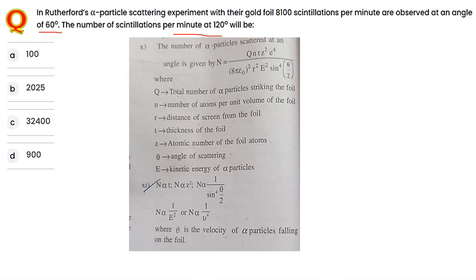From this one, N is proportional to 1 divided by sine power 4 theta by 2. N1 is for the same concept, that is about 60 degree here, and N2 here is 120 degree. So N1 divided by N2: N1 is 1 divided by sine power 4 of 60 divided by 2, and the next one is 1 divided by sine power 4 of 120 divided by 2.